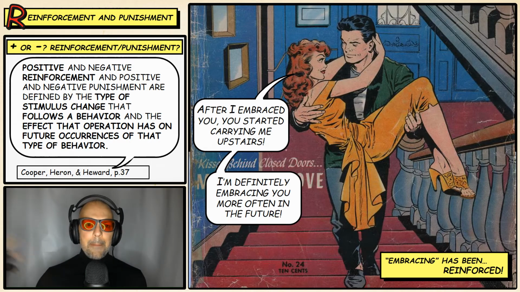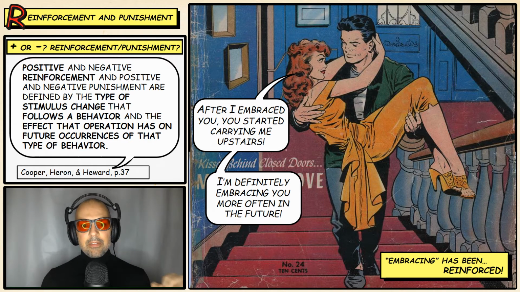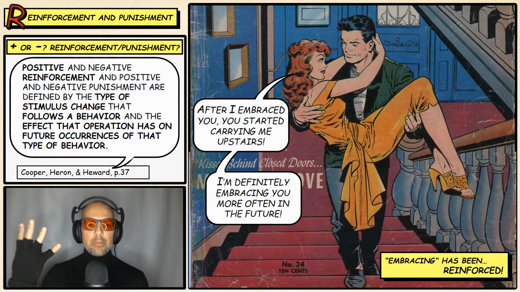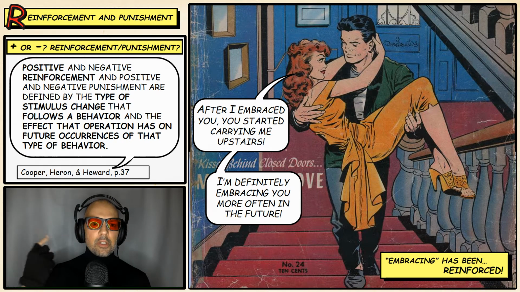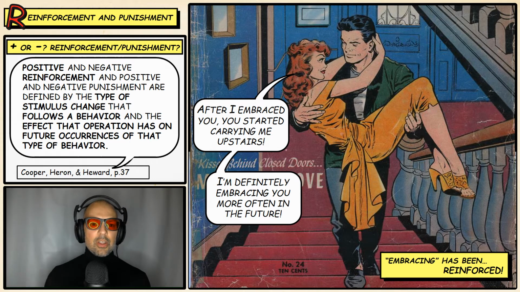All right, so now we got punishment and reinforcement clear in our minds. Now we're going to add the final touch and talk about positive and negative. So positive and negative combine with reinforcement and punishment to form the four contingencies: positive reinforcement, negative reinforcement, positive punishment, negative punishment. So let's take each of those in turn so you can see exactly how they're identified.